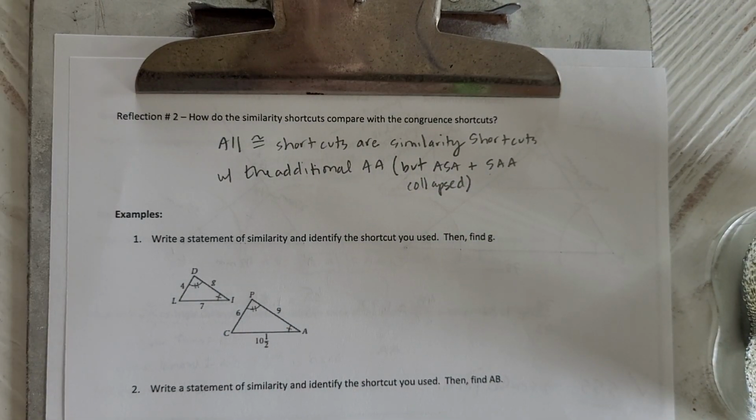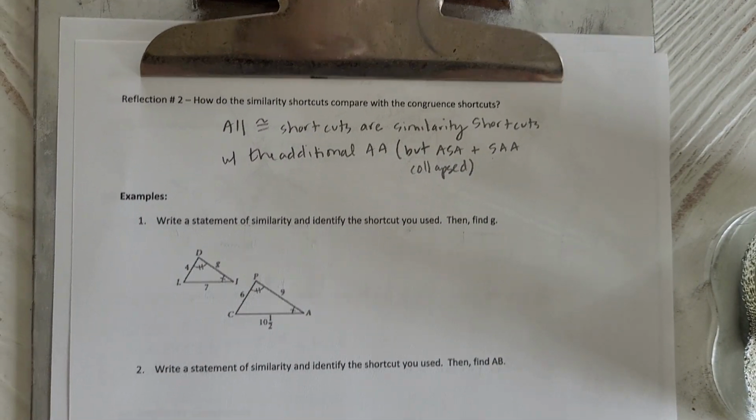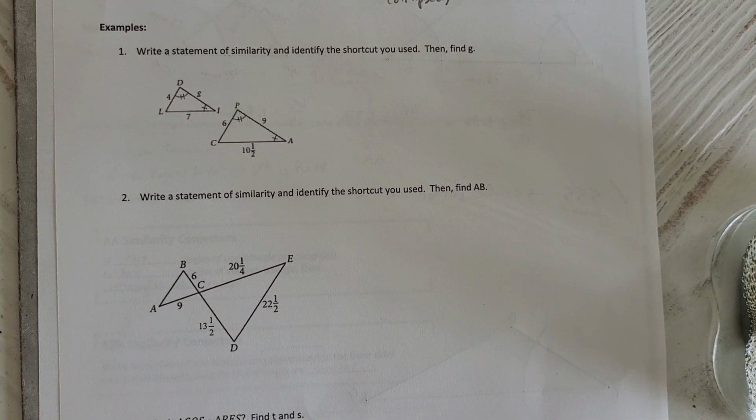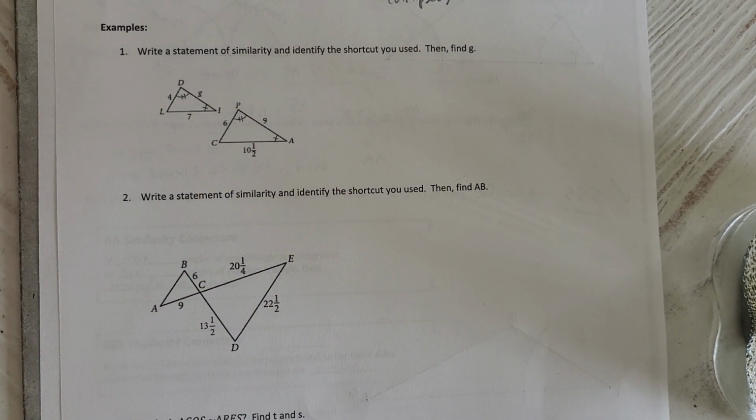I'm going to stop this video here, and then what I want you to do is do these examples and then start the third video to look at and check your answers on the examples.